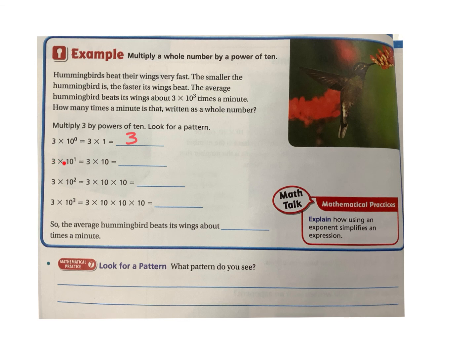If I do 3 times 10 to the 1 power, that is one 10 being multiplied times the 3. 3 times 10 is 30. If I do 3 times 10 to the second power, I'm doing 3 times 10 times 10, 2 10s being multiplied. The base gets multiplied. So 3 times 10 times 10, that is 100, and 100 times 3 is 300.